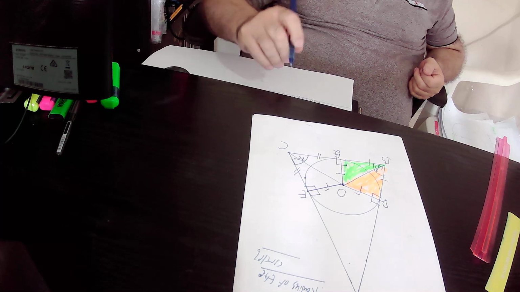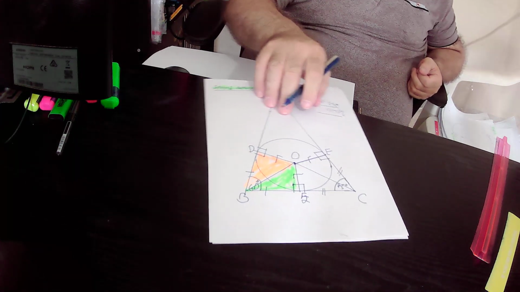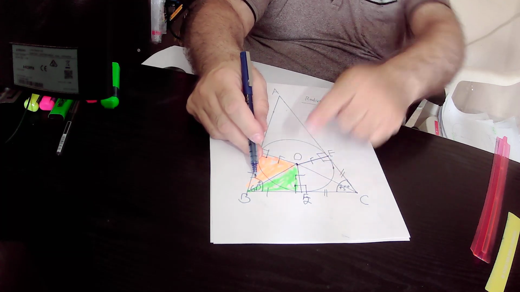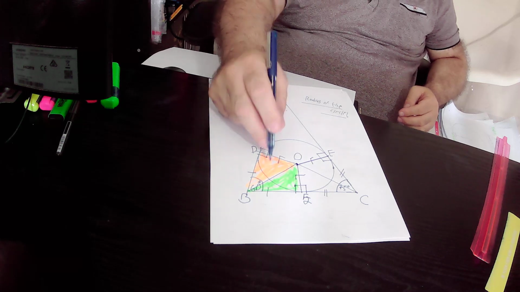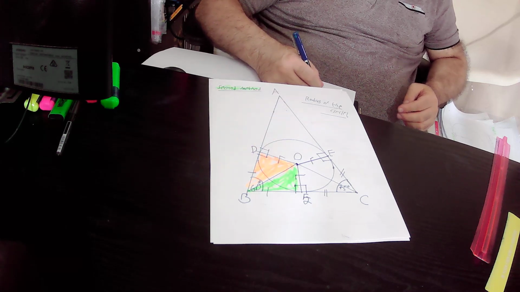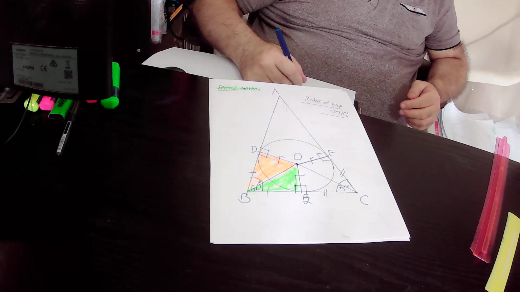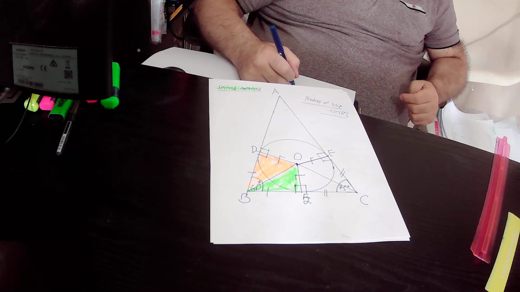And for the fact that those two triangles are congruent to each other, we conclude that those two angles are equal to each other. That is to say, angle OBD is equal to this angle that is actually angle OBF. Why? According to the rule that corresponding angles in congruent triangles are equal to each other.